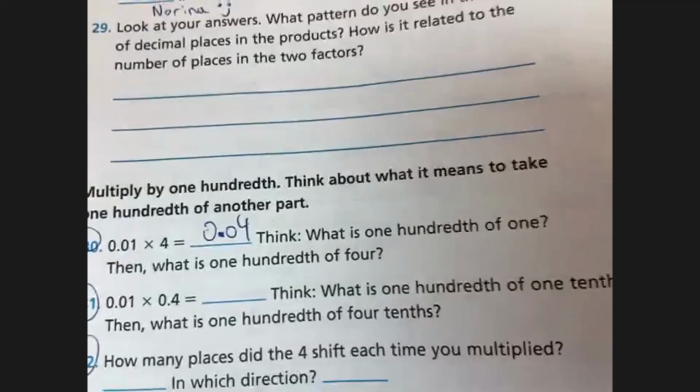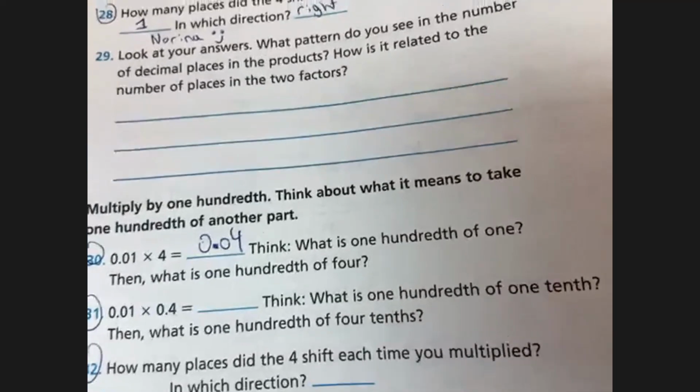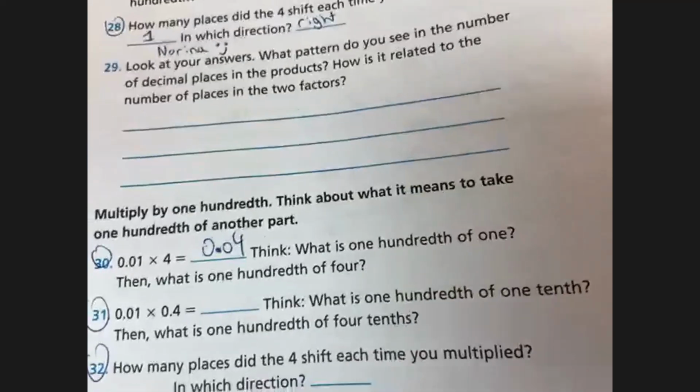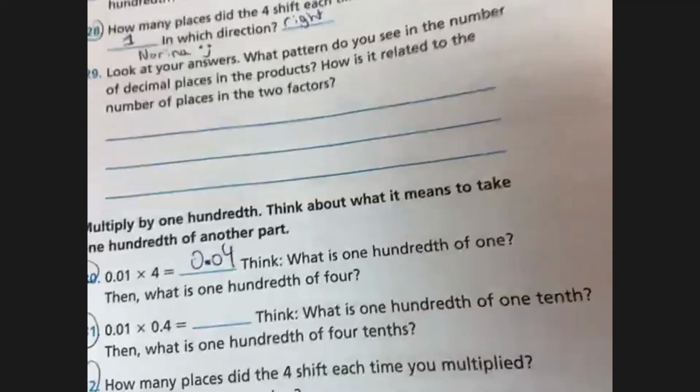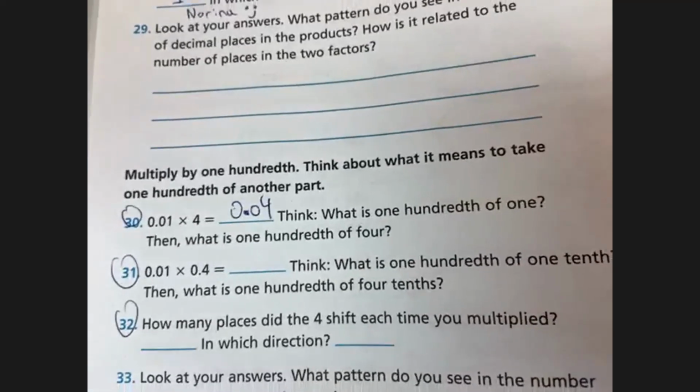Now think about what we did on the other one. What is 1/100th of 1/10? Think about when you multiply 100 times 10, how that would change the dynamic and the shift of our numbers. What do you guys think we're going to get for this one?